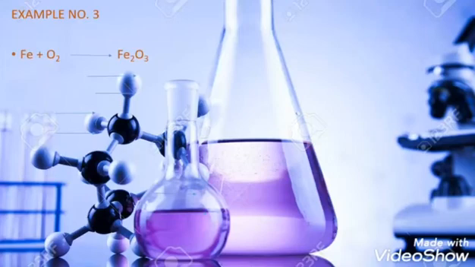The given equation is Fe plus O2 to give you Fe2O3. First step, check if the equation is balanced. And obviously, the equation is not balanced. To balance the equation, I need to make the number of iron and oxygen equal. Balancing the equation would be 4Fe plus 3O2 to give you 2Fe2O3. So I have 4 iron or Fe on both sides and I have 6 oxygen atoms on both sides.